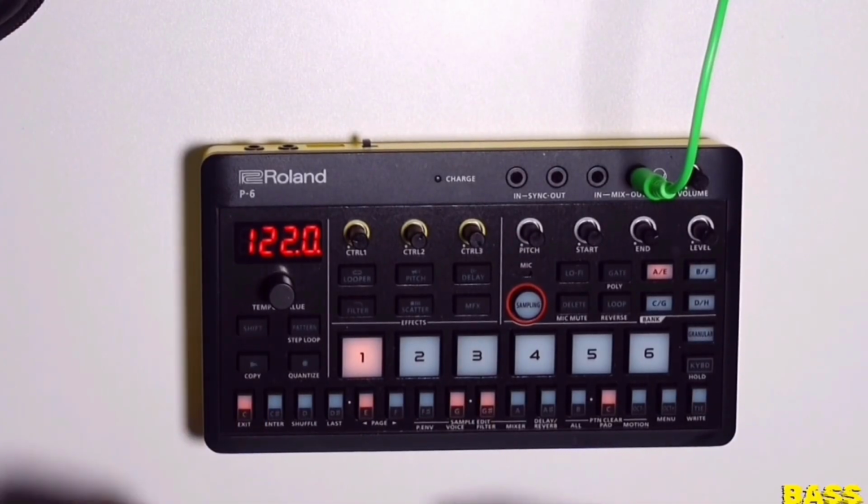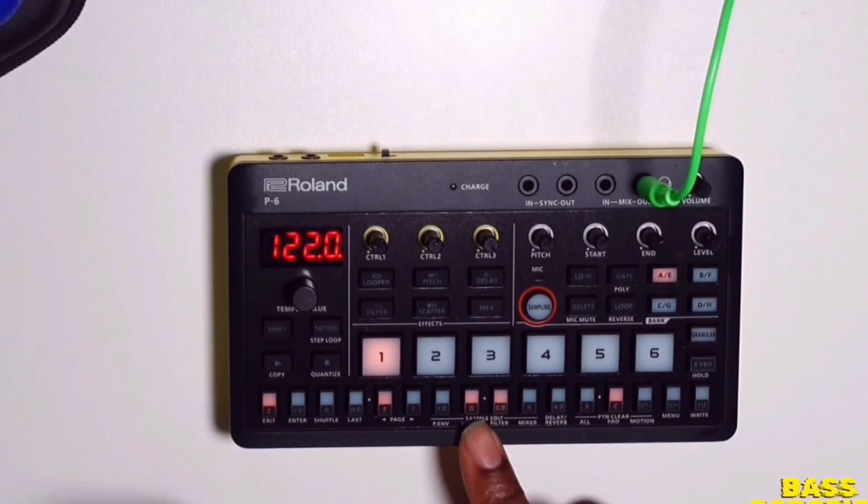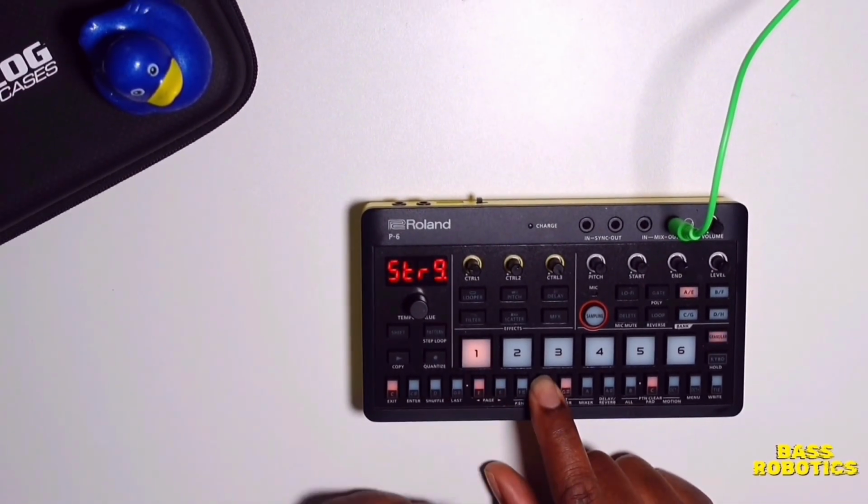So if you want to adjust the volume of a step in 3 steps, weak, medium, or strong, you hold the step and hit the pad wherever the sound is, and you'll get that option.